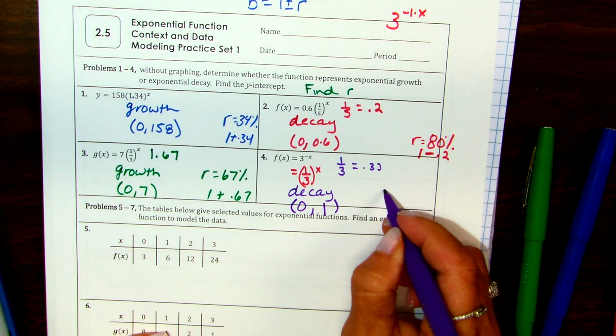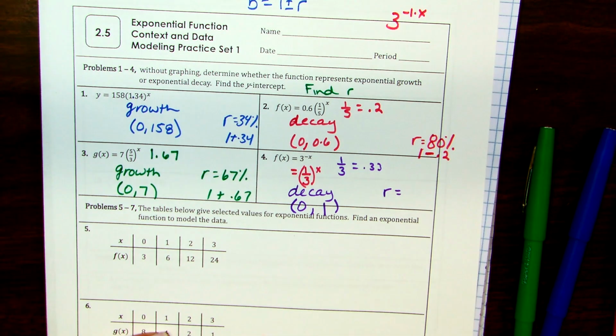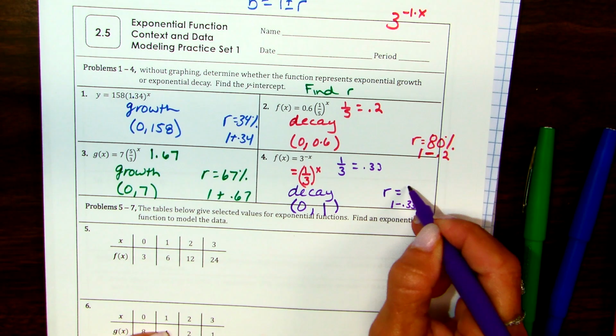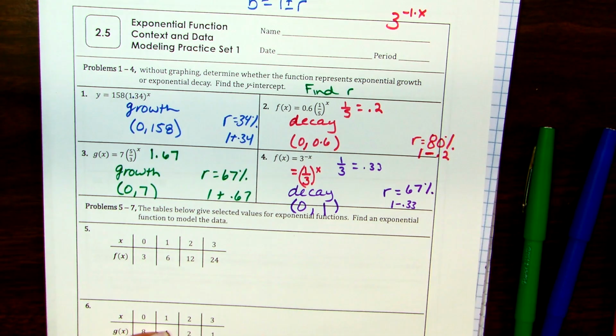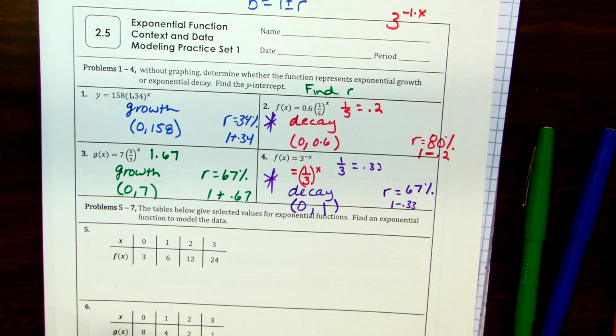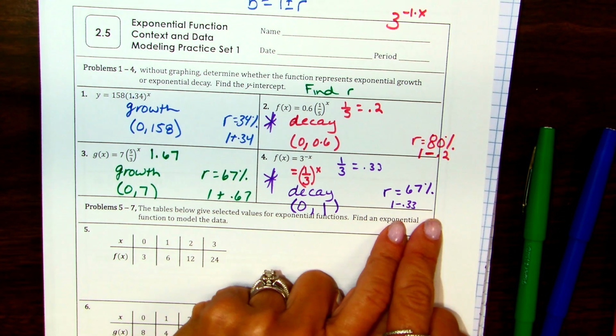So what would my R be? 1 minus 0.33. Good, 67%. Decay, those are the trickier ones. Okay, what you would read in the word problem is the R. You would convert it to B by either adding that or subtracting that from 1. Growth you add, subtract for decay.